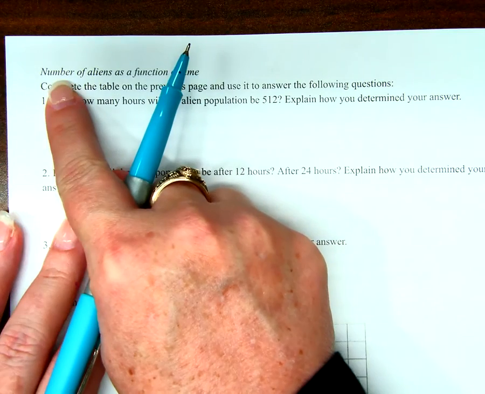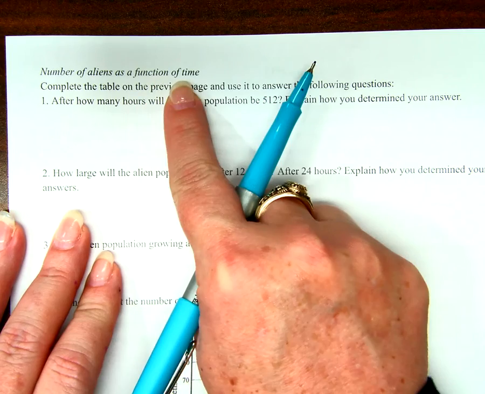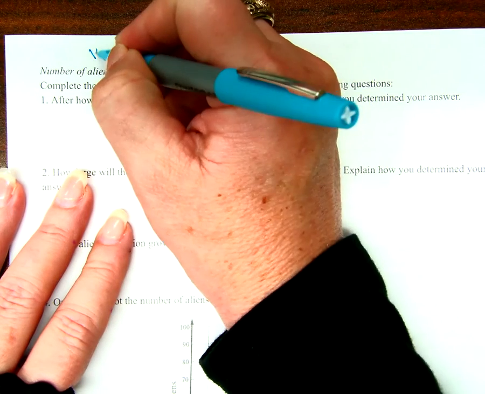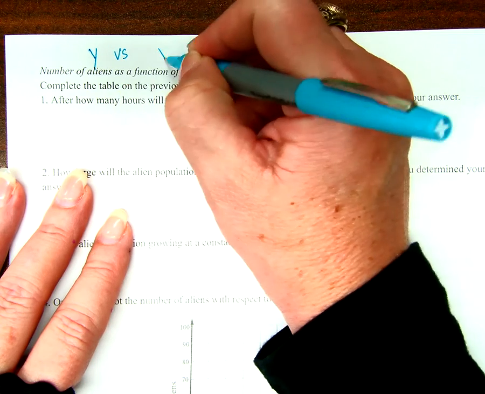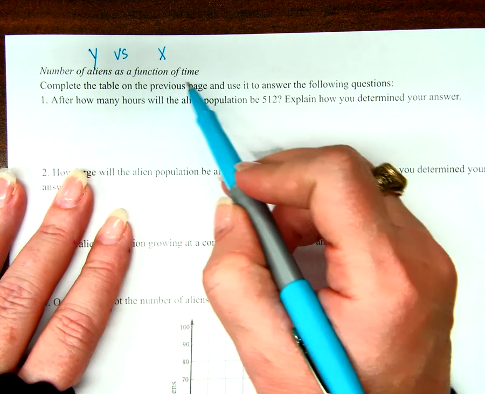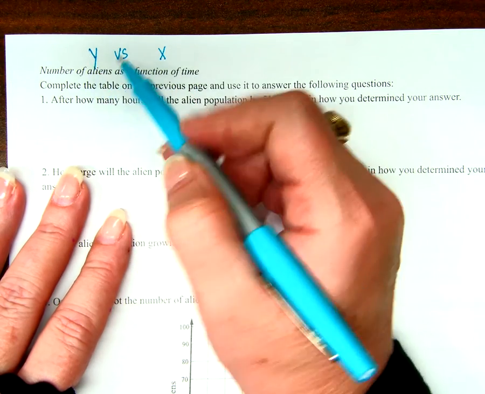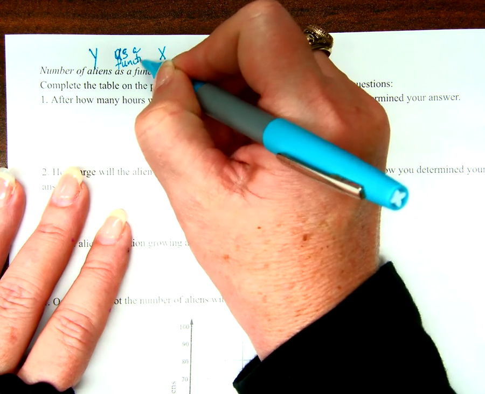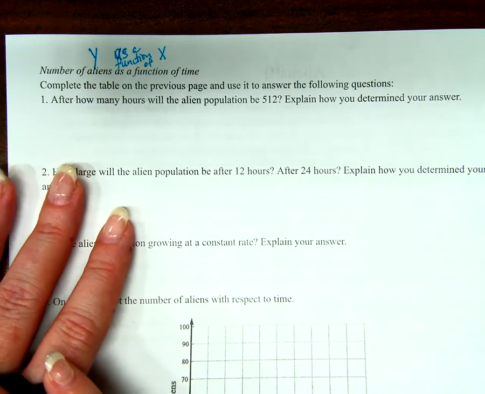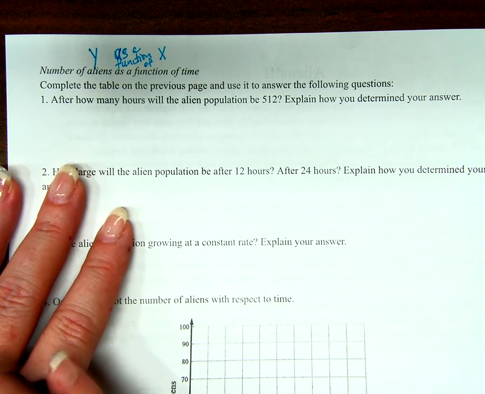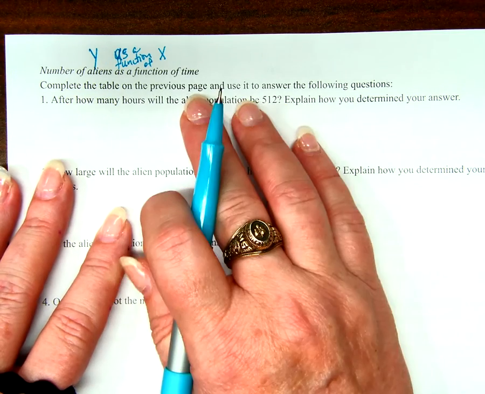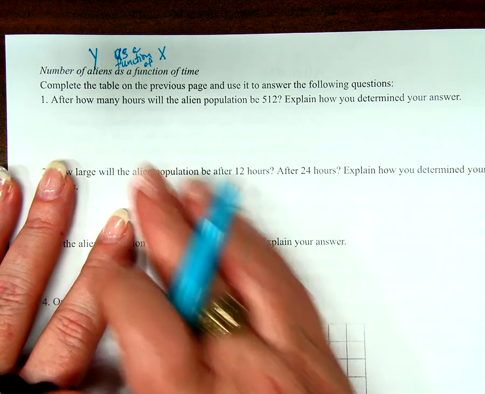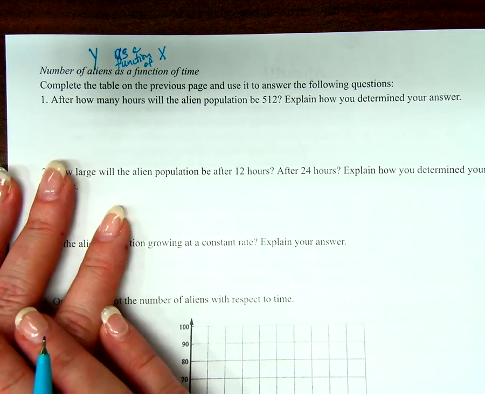So right now we're talking about aliens, the number of aliens as a function of time. Okay? Anytime that tells you a sentence like that, it's telling you the y value versus the x value. The number of aliens as a function of time. Okay? So y, not really x, but as a function of x. Okay? So it says complete the table on the previous page. Okay, done. And use it to answer the following questions. All right? After how many hours will the alien population be 512?